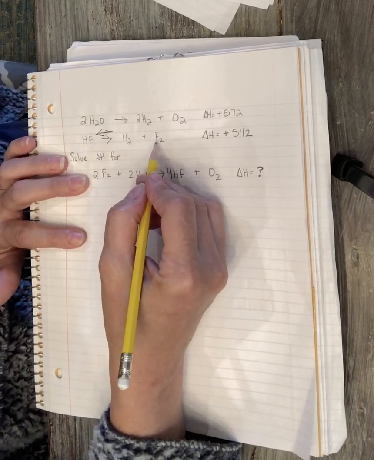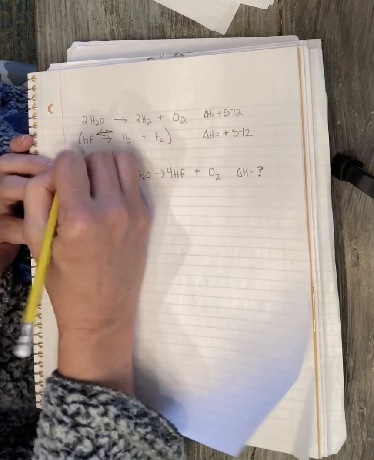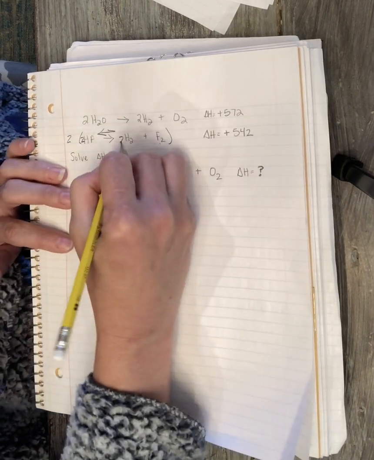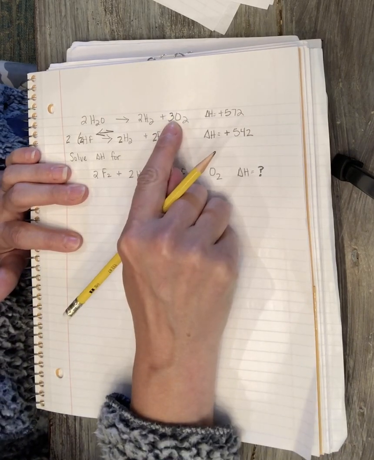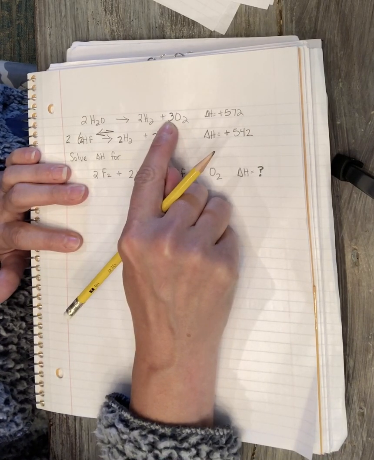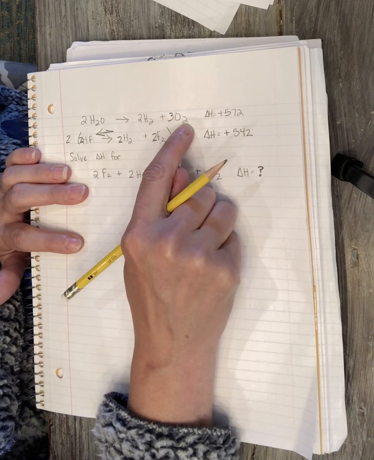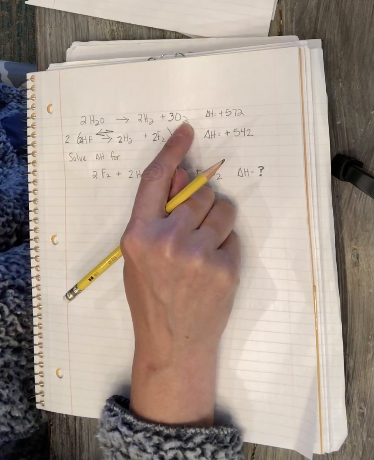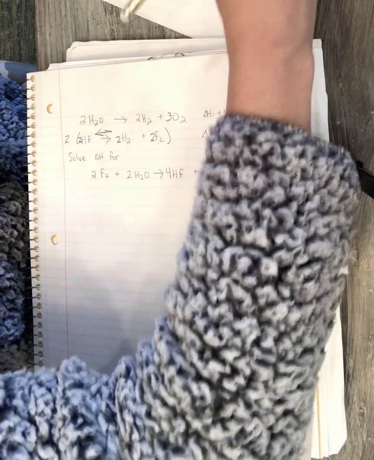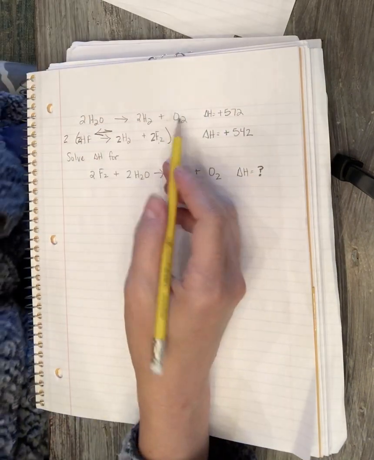So you would reverse it, and you would need to multiply it by 2 because you need 2 of them. So you'd have 2 HFs, 2 H2, 2 F2s. I'm sorry, there was a typo right there. That's actually supposed to be 302 for some reason. No, it's not. I lied. Let's leave it like that.